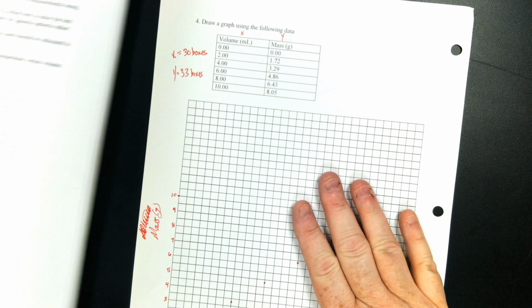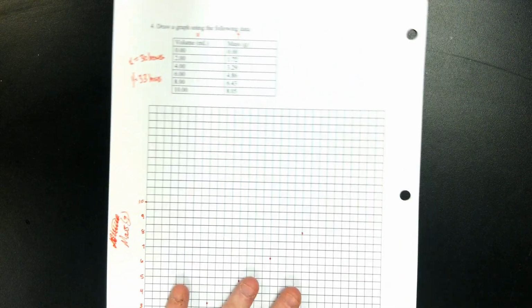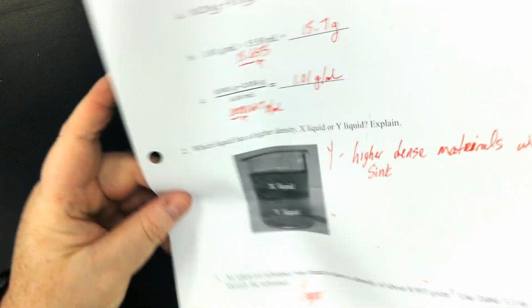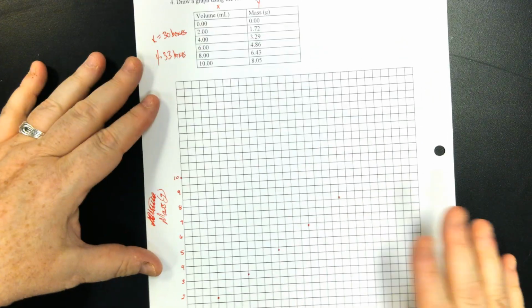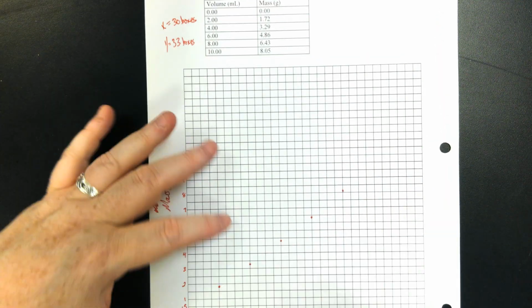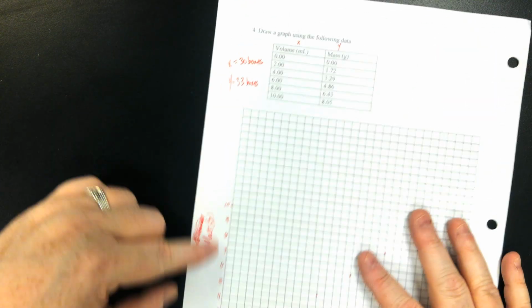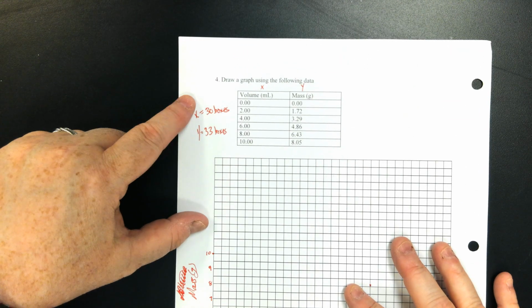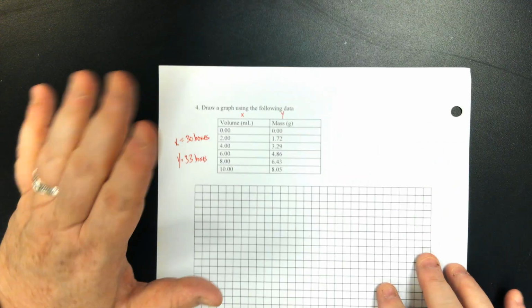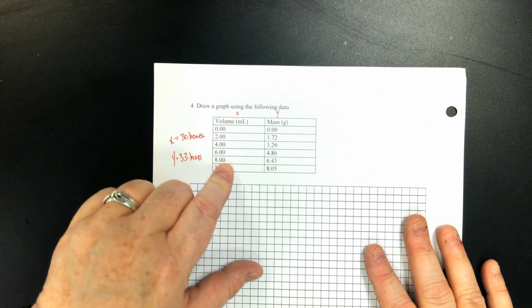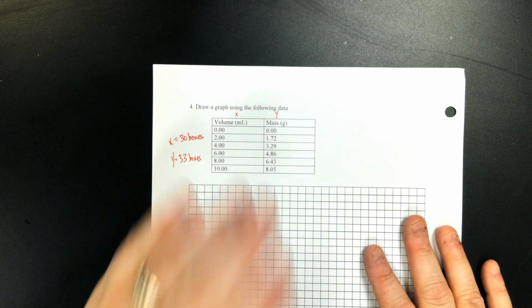So I'm going to use this as a template to write my notes on. If you're on page 42, this was the back of your pre-lab, I would write these notes. The first thing I do is count up the number of boxes on X and the number of boxes on Y. So we have 30 and 33. When you look at the data table, the first column is always going to be your X. It's always going to be your X.